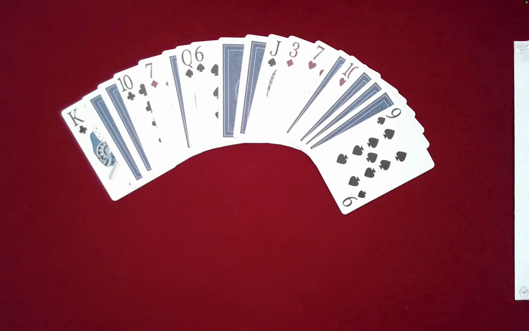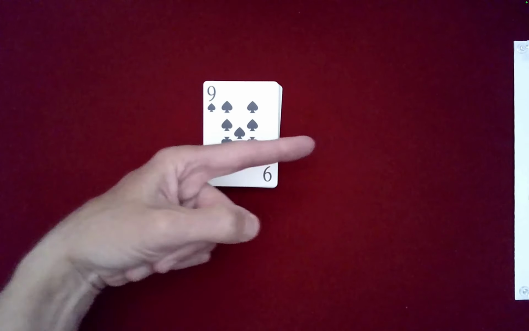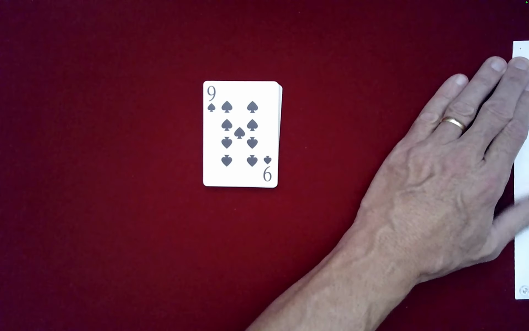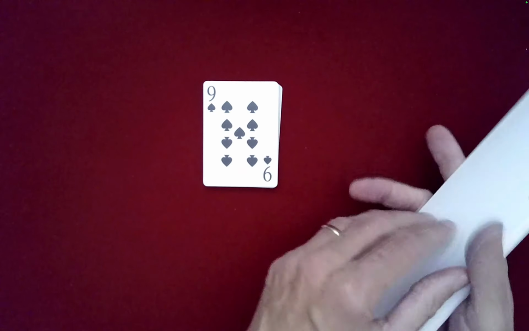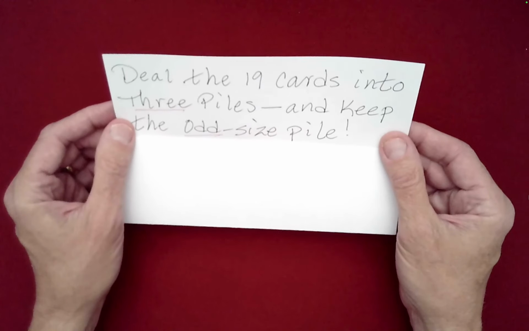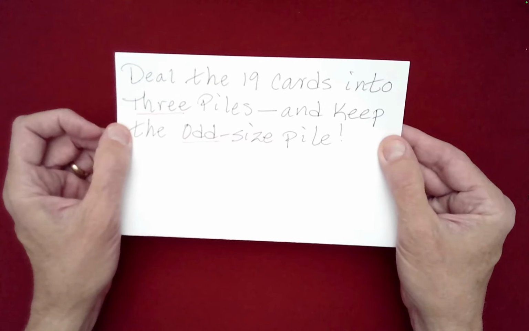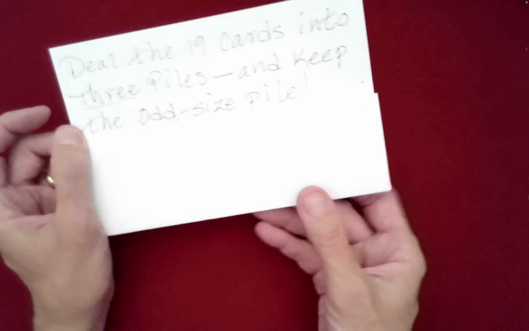Boy, that was quite a run, by the way. It's one of the longest that I've ever seen. But as you can deduce here, it's completely decided by the particular cards that you chose. Okay, well, I have a written prediction off to the side. And you might wonder, what in the world could I have possibly predicted about these cards, which are freely, randomly chosen by you? Okay, deal the cards into 3 piles and keep the odd size pile.